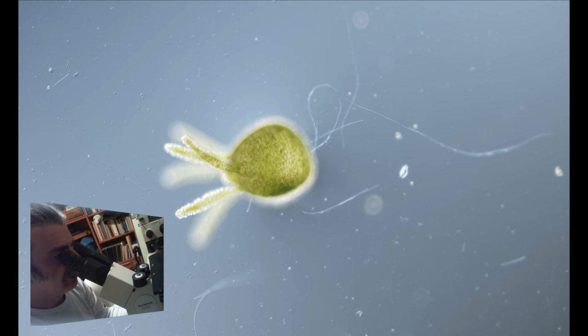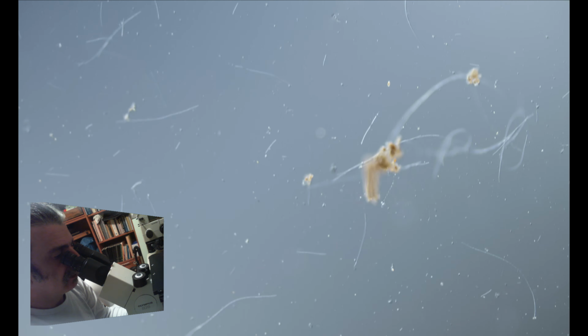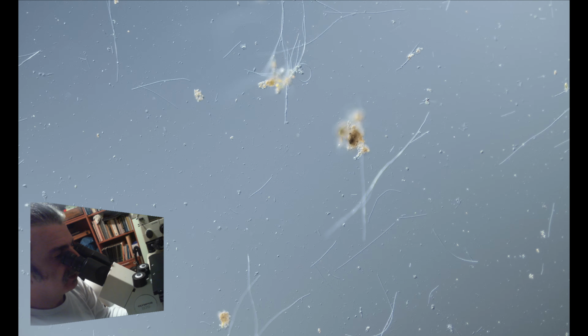Loxophyllum, hydra. This is just a small sample from that pond. It's actually one of the first ponds I was taking samples from, but the sample is a few days old now.